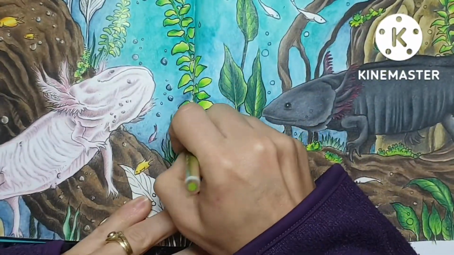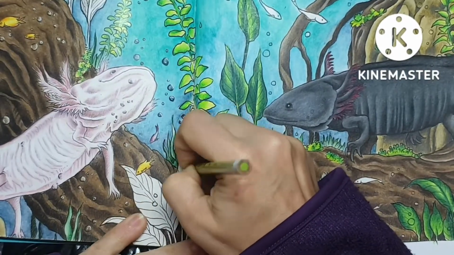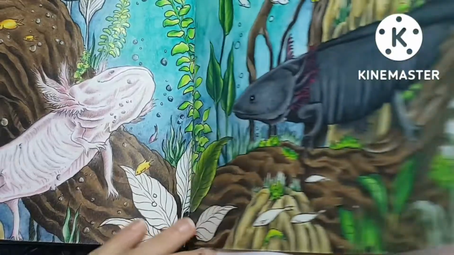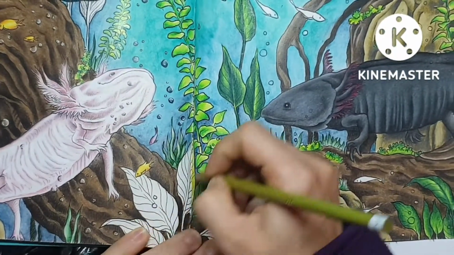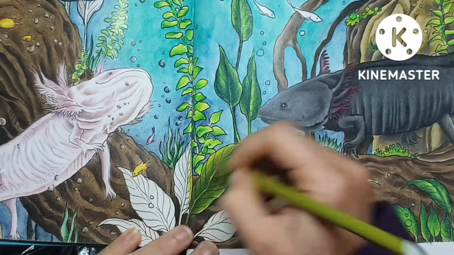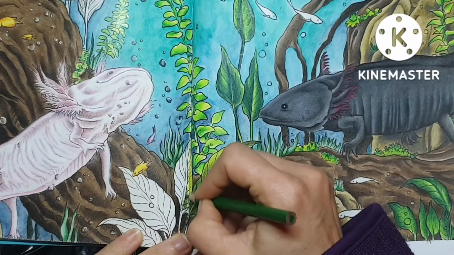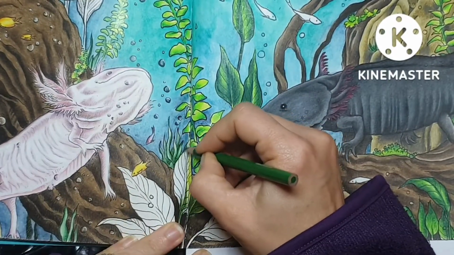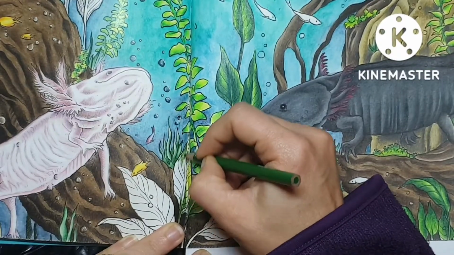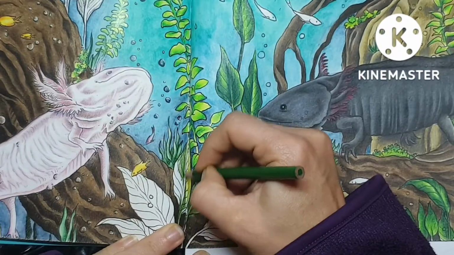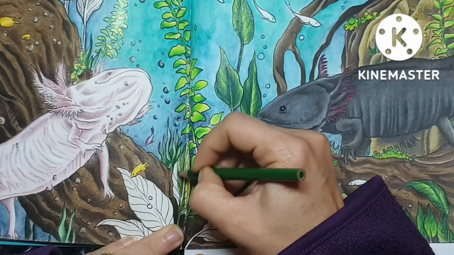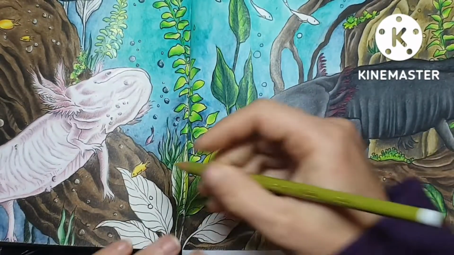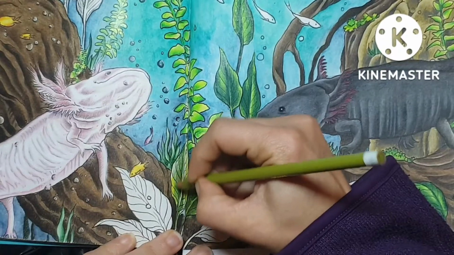Alright, let's try the lime peel in these crevices. Back in with my lime peel.